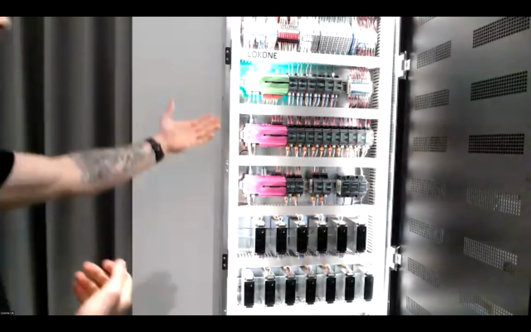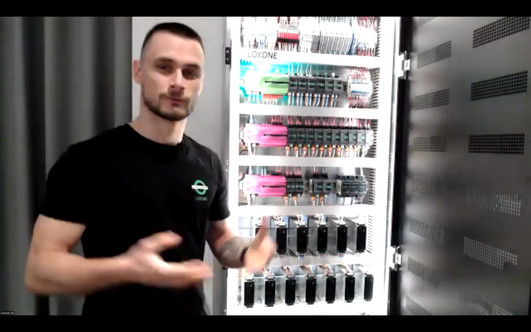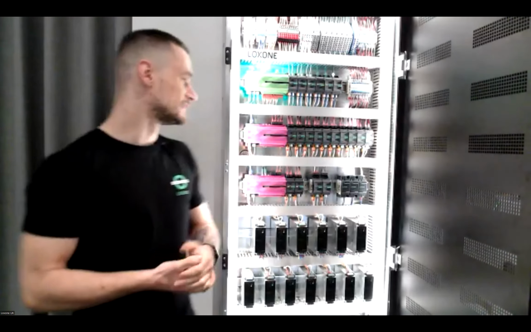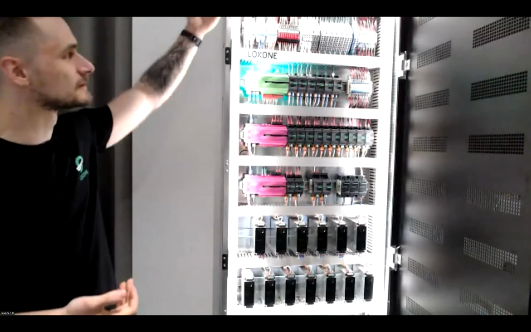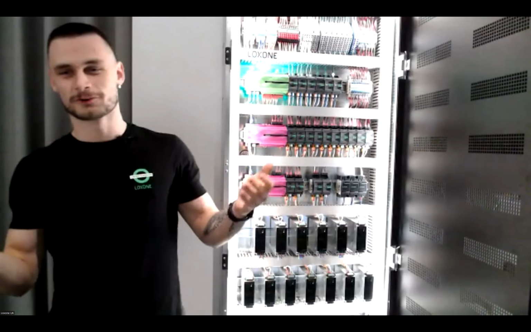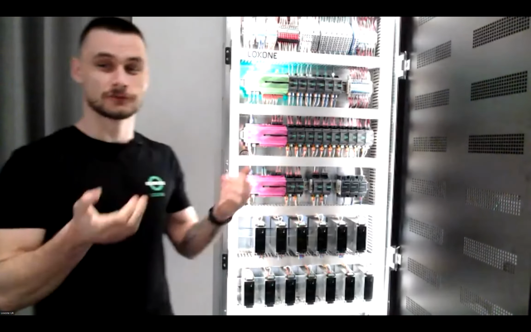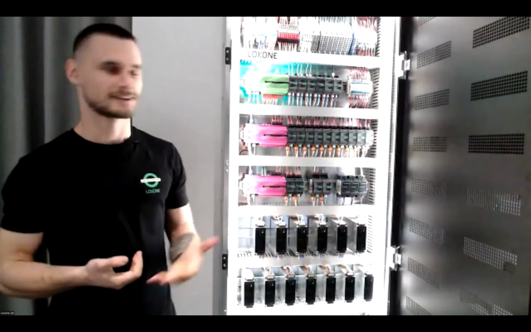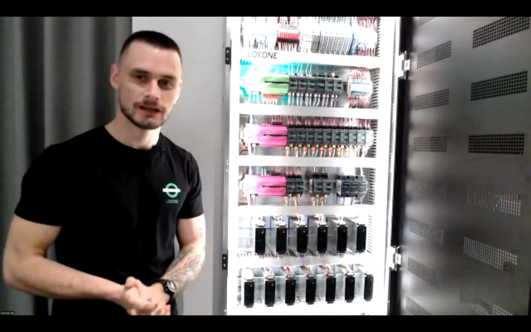As you can see, our panel in here was built by one of our partners, and he's done an absolutely amazing job. It looks beautiful. Everything's very neat, very tidy. But of course, as everyone else, if you really want to nitpick, we can nitpick on every single panel.